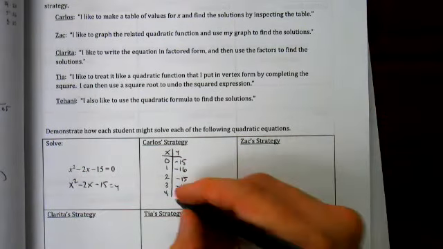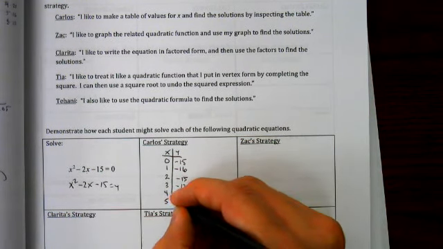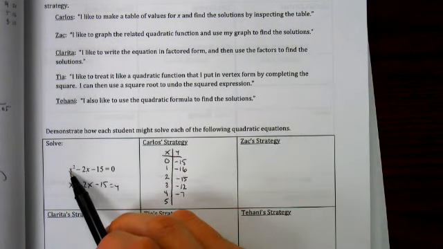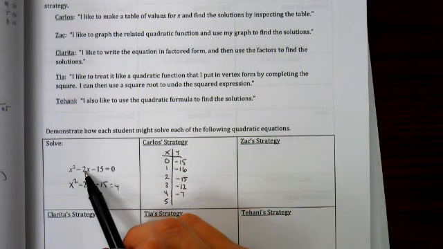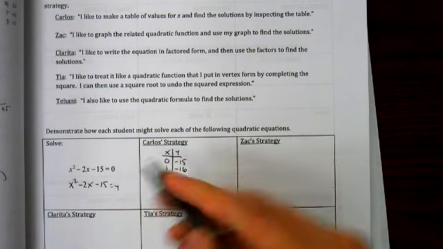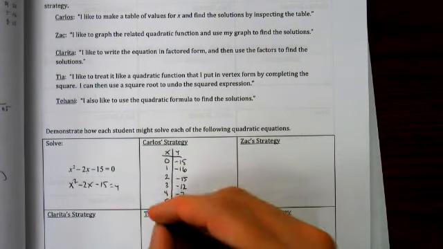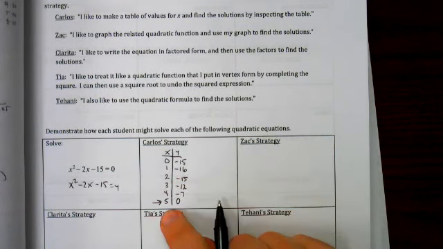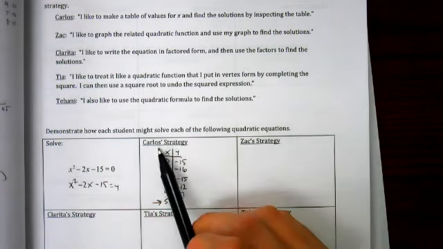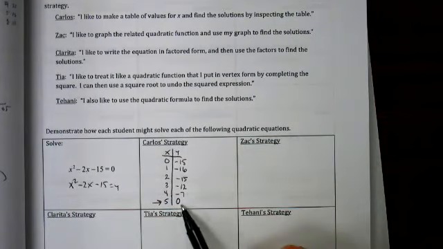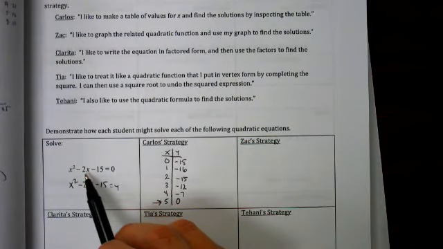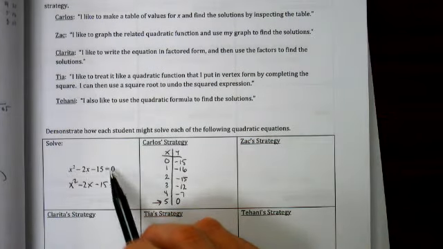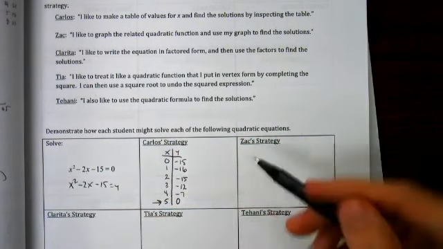And then if I plug in 5, that gives me 25 minus 10, so that's 15, minus 15 is 0. So 5 is a solution because according to Carlos' strategy, if I plug in 5, I'm going to get 0. So if I plug in 5, I'm going to make an equation that equals what it's supposed to equal.